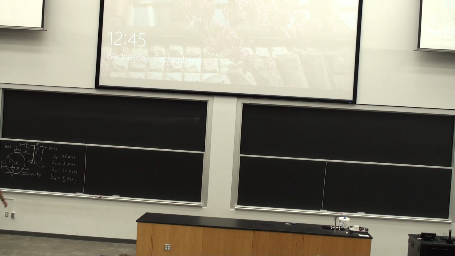Then we put together the free body and the kinetic diagrams. If I look at the spring, which is attached to the point A and the point B, the deflections. This is the undeflected position of the spring.